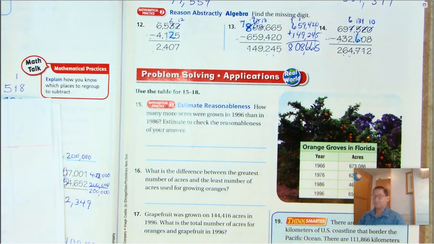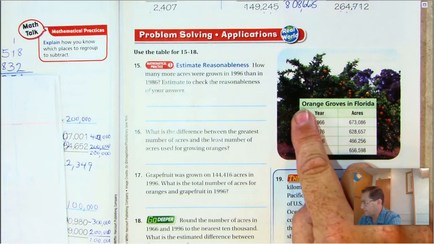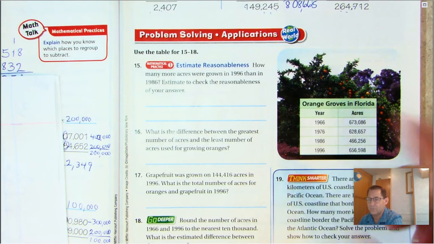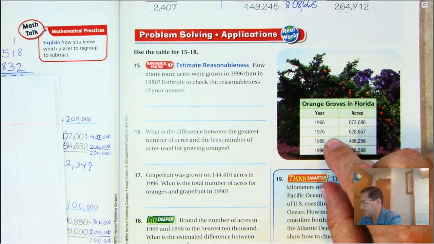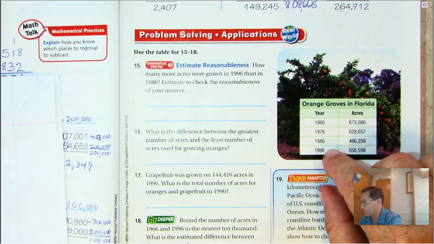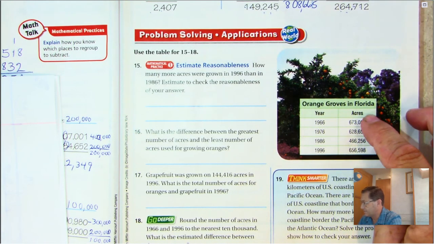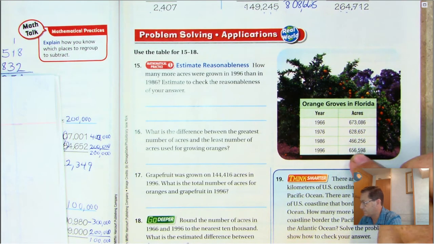Number 15. Use the table for 15 through 18. So we have here in our table, I see my title is Orange Groves in Florida. So my table has to have something to do with orange groves. And I see years 66, 76, 86, 96. So these are the years, and these are the acres of orange groves. 673,000, 628,000, 466,000, 656,000.